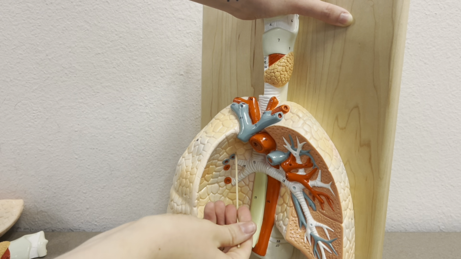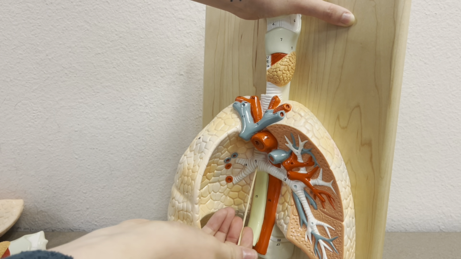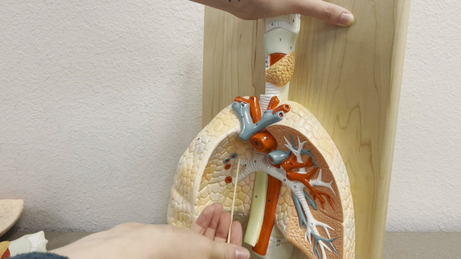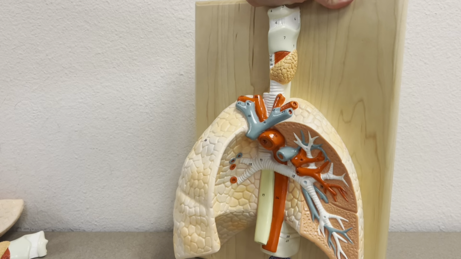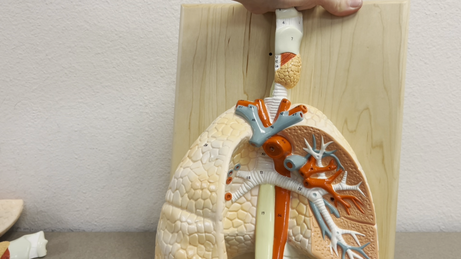And here we can see the hilum of the lung. This is where all the vasculature and bronchus enter the lungs. We can also see it on this side, although it looks different with the lung reflected.